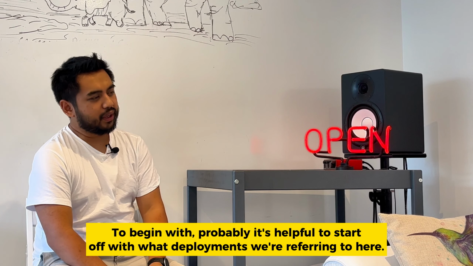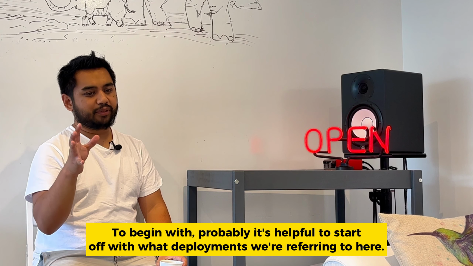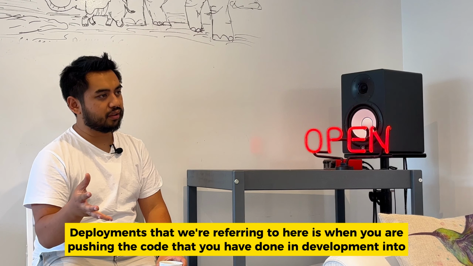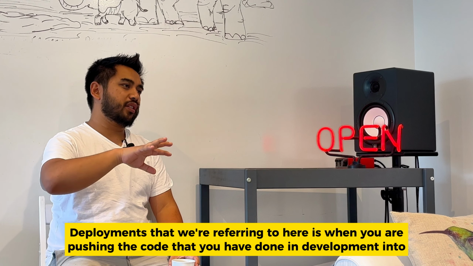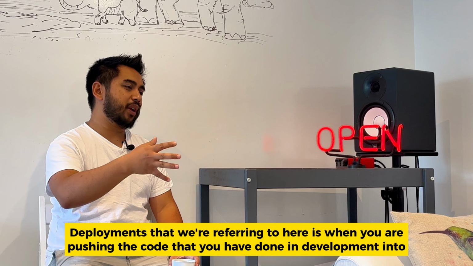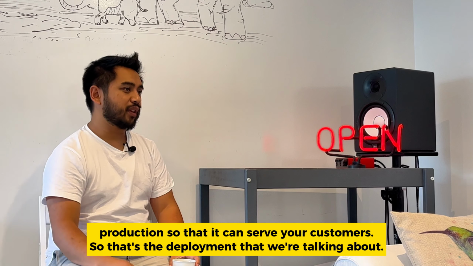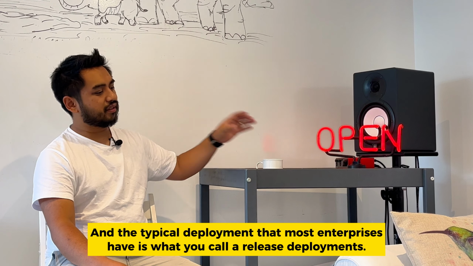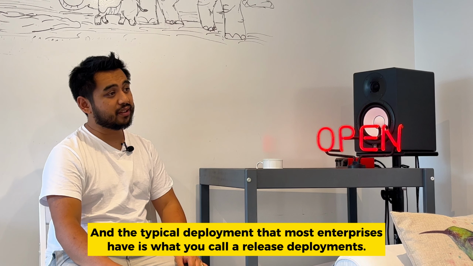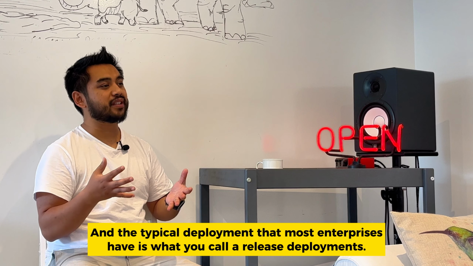To begin with, it's probably helpful to start off with what deployments we're referring to here. Deployment is when you are pushing the code that you have done in development into production so that it can serve your customers. So that's the deployment that we're talking about. And the typical deployment that most enterprises have is what you call release deployments.